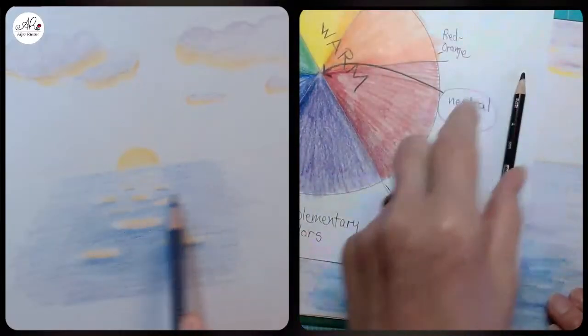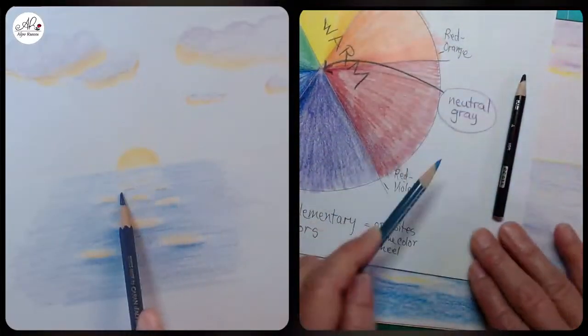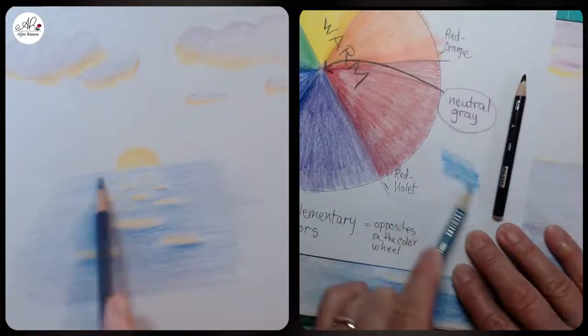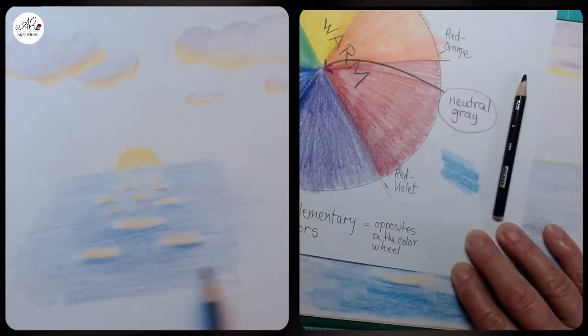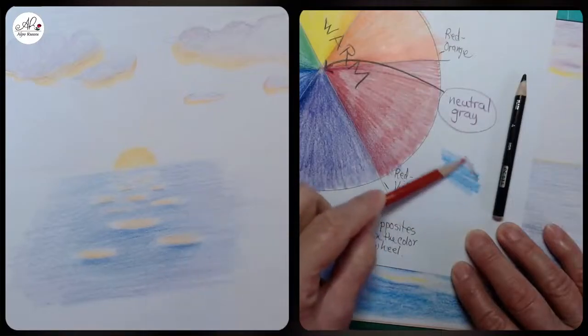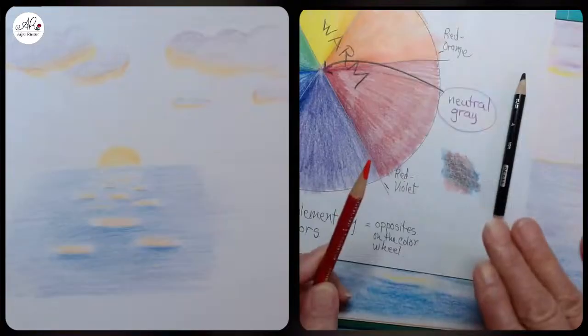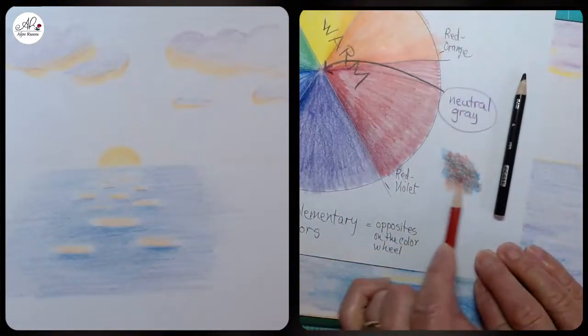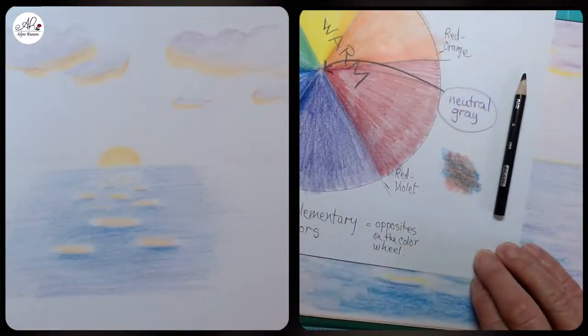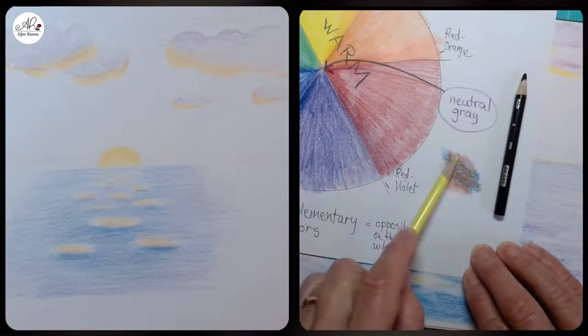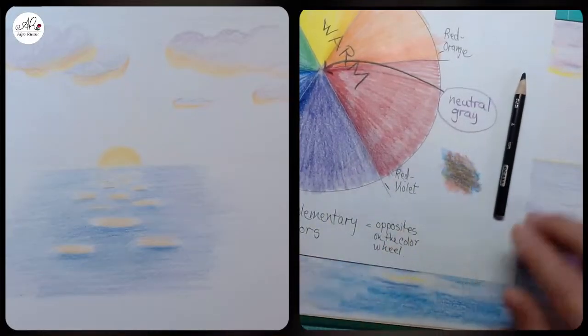Let's see if I can do a demonstration of that. So if I take blue and I take red, you see how immediately it dulls down both colors. And then I can use yellow if I want to.